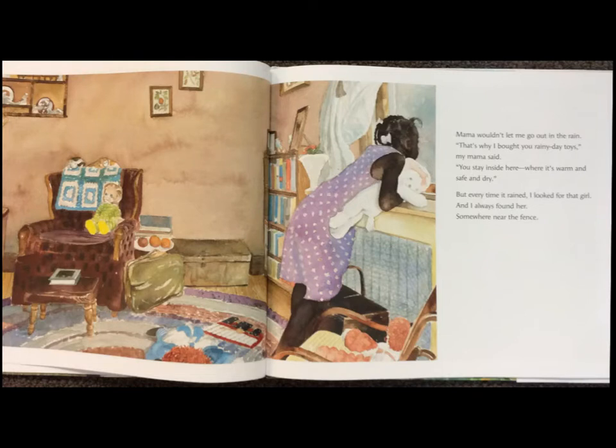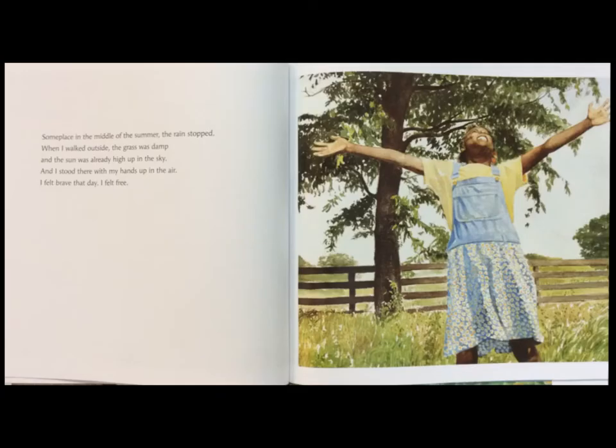"Mama wouldn't let me go out in the rain. That's why I bought you rainy day toys," my mama said. "You stay inside here where it's warm and safe and dry." But every time it rained, I looked for that girl, and I always found her somewhere near the fence. Someplace in the middle of the summer, the rain stopped. When I walked outside, the grass was damp, and the sun was already high up in the sky, and I stood there with my hands up in the air. I felt brave that day. I felt free.